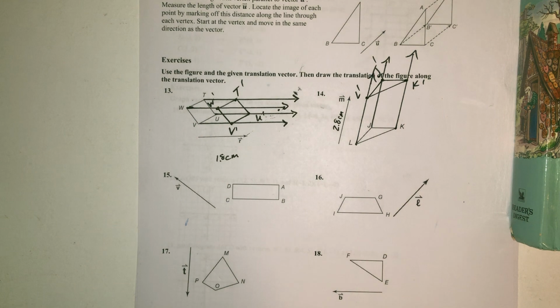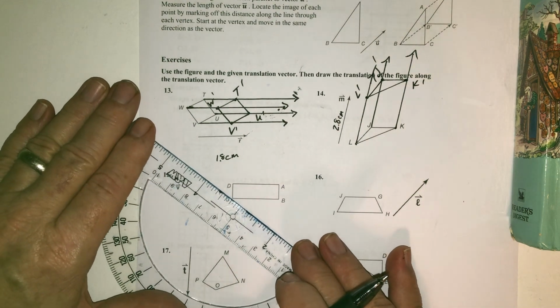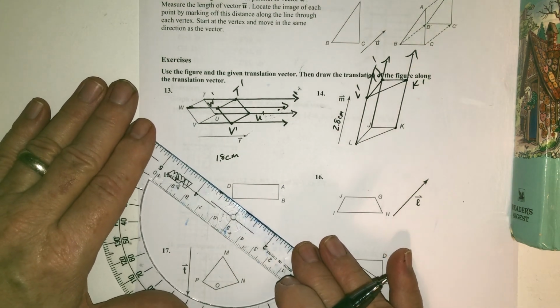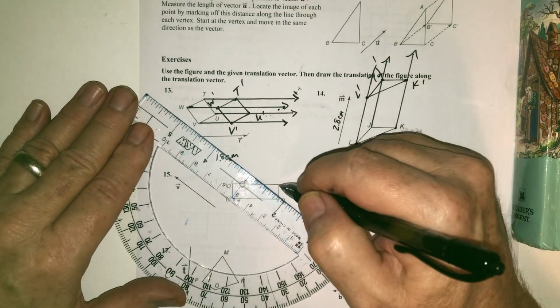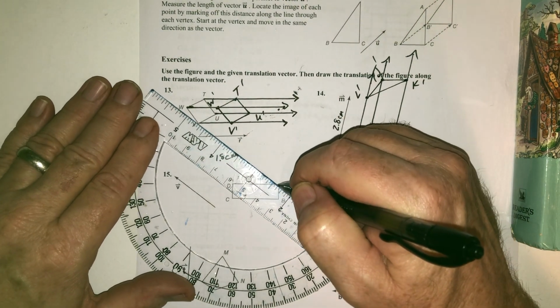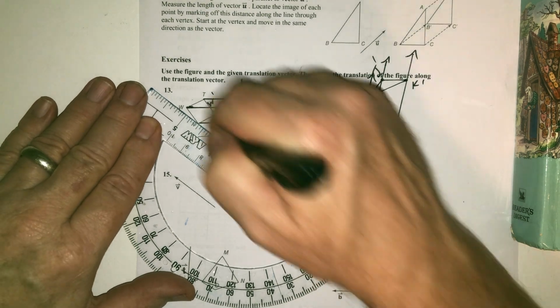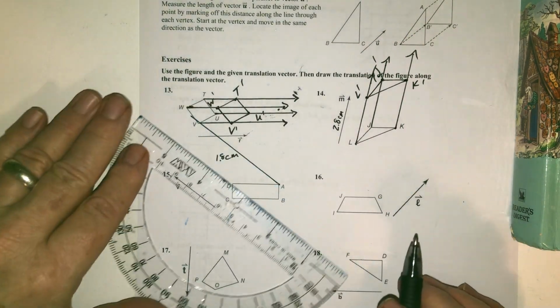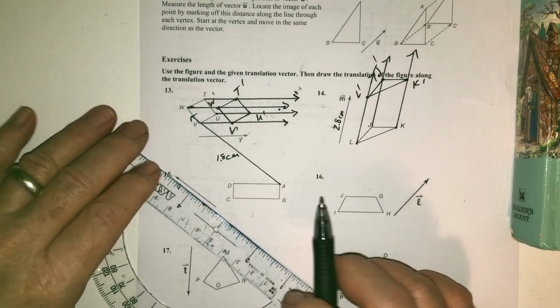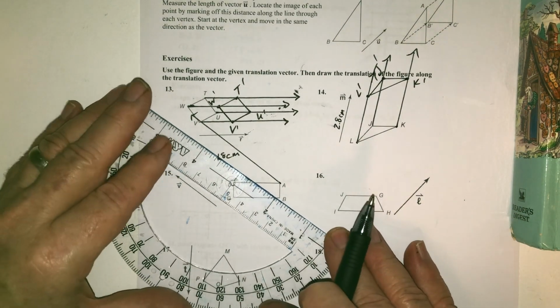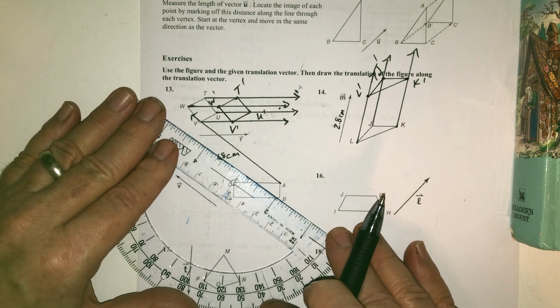Let's do number 15. What I like to do is start with the farthest point. It doesn't really matter, you can do any of them in any order. But I'm going to try to maintain parallel to that vector over there. That's about the best I could do. So somewhere out that ray is going to be A prime. I'll go to B next, and try to maintain parallel to that one out there.